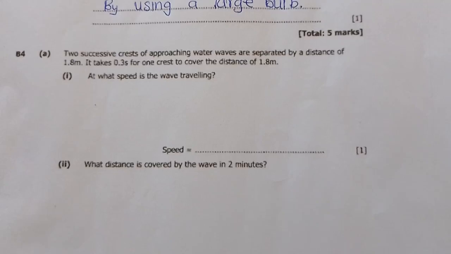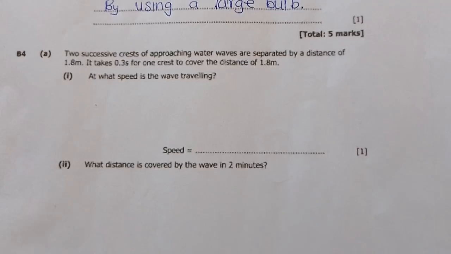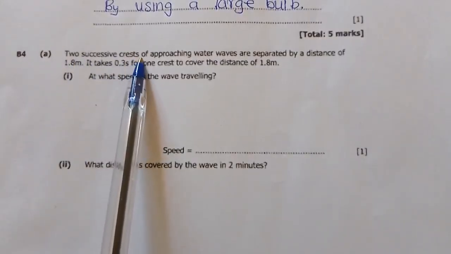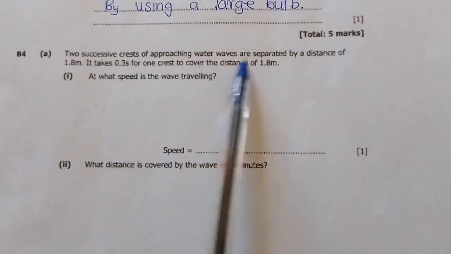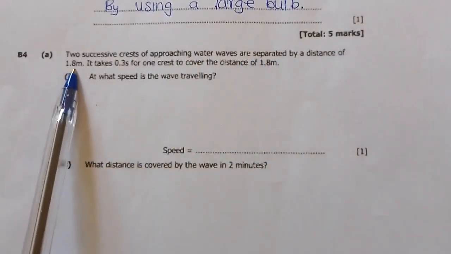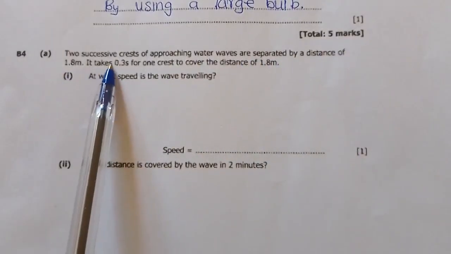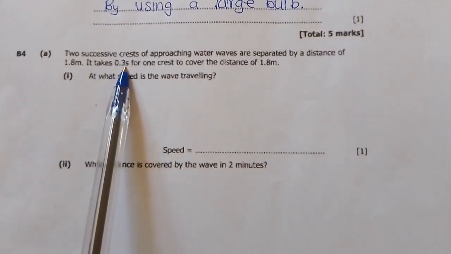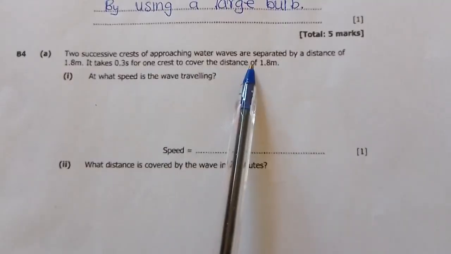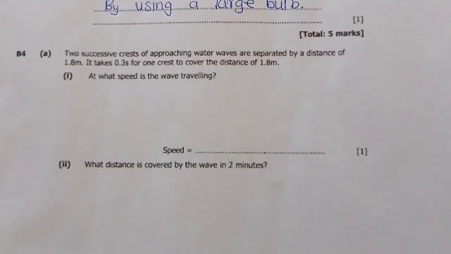So I move to B4. B4 is saying two successive crests of approaching water waves are separated by a distance of 1.8 meters. It takes 0.3 seconds for one crest to cover the distance of 1.8 meters.